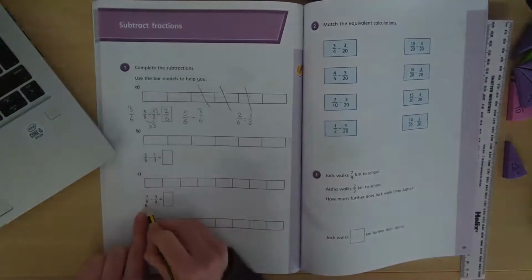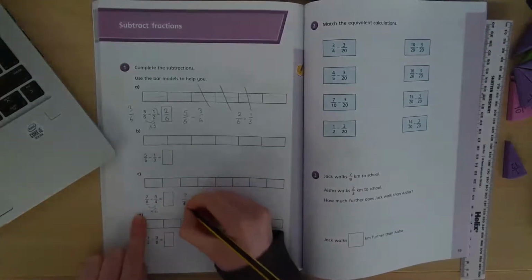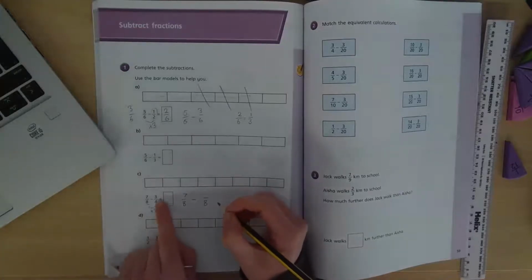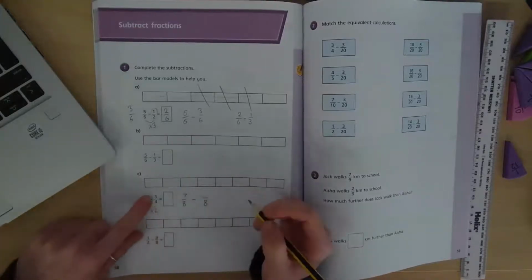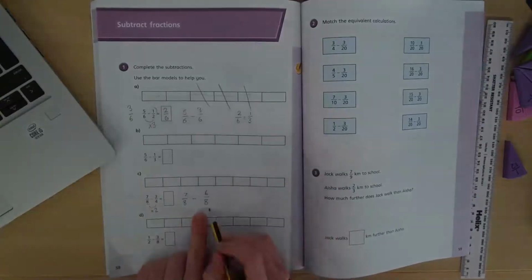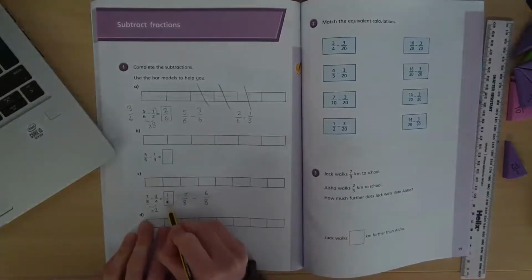This one here. 4 goes into 8 twice. So I'm timesing by 2. So I'm going to do 7 8ths, take away. And whatever I do to my bottom number, so I've times by 2 to my denominator, I do to my top. So I'm going to do 3 times 2 is 6. And I can now see, if I take away my numerators, I've got 1/8.